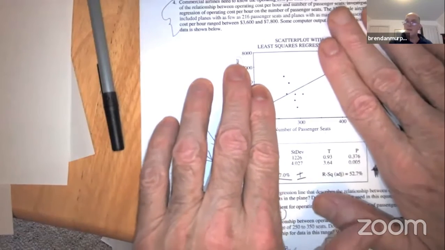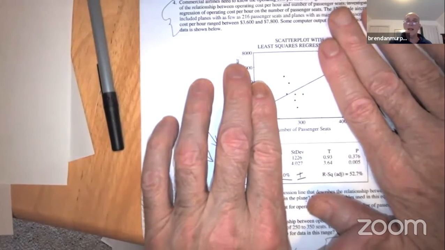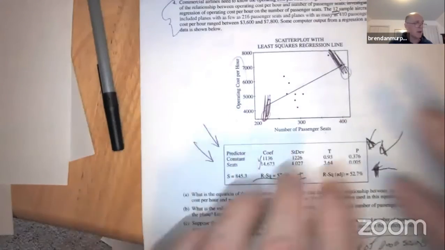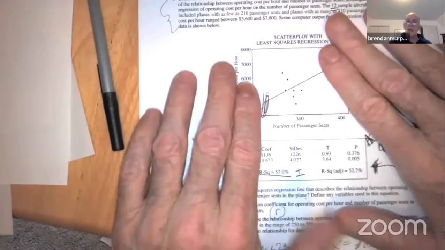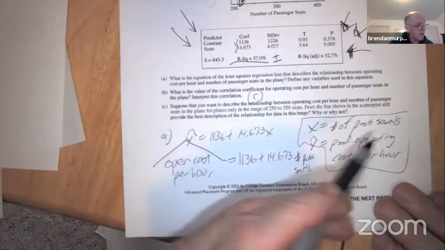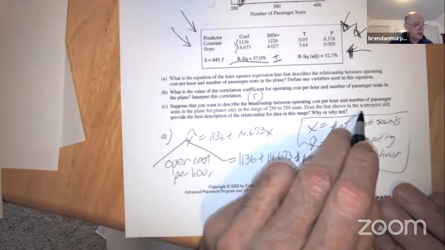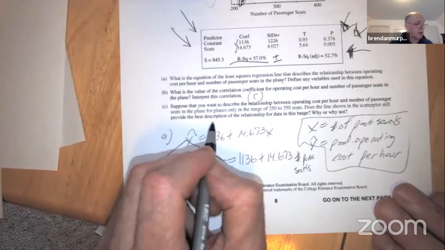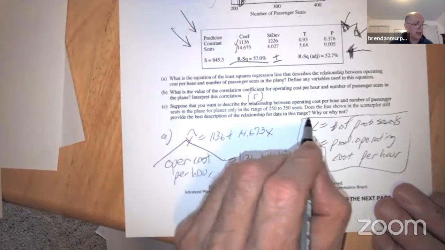When I do that, I see a totally different picture here. And I don't see it when all 12 of them were there, but when I cover them up, it jumps out at me. Does the line shown in the scatter plot still provide the best description of the relationship for the data in this range? Why or why not?